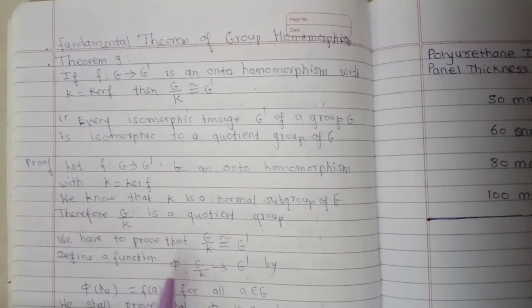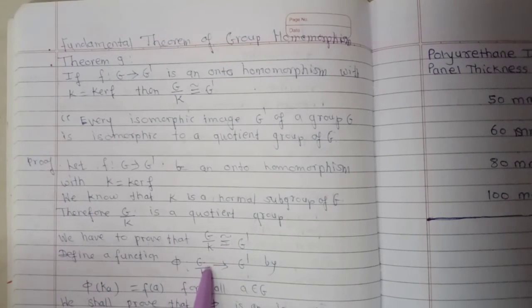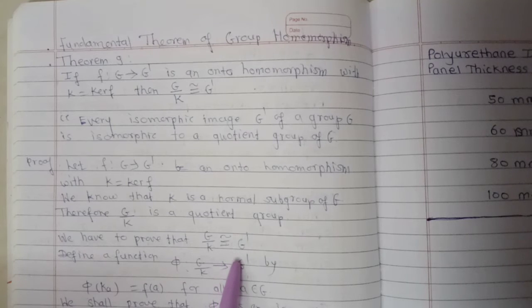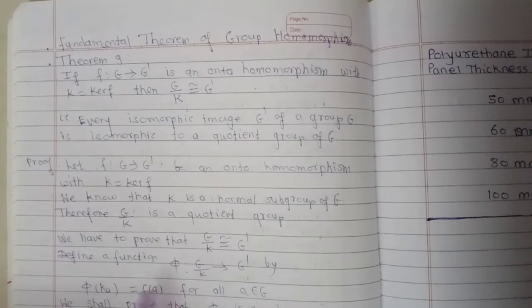Here we have to prove that G/K is isomorphic with G'. To prove that G/K is isomorphic with G', we define a function phi from G/K to G' by phi(Ka) equals f(a) for all a belongs to G.